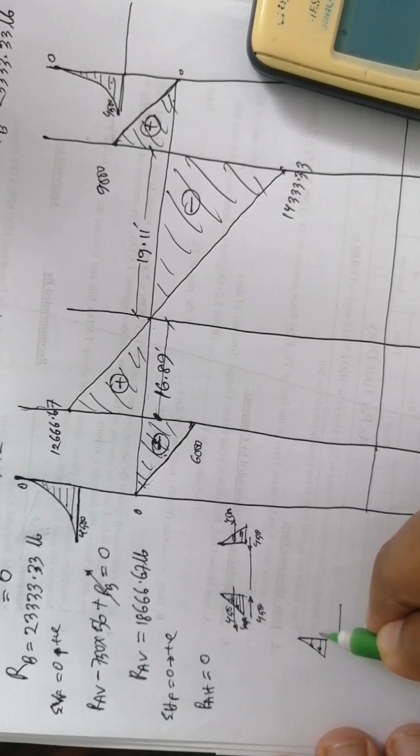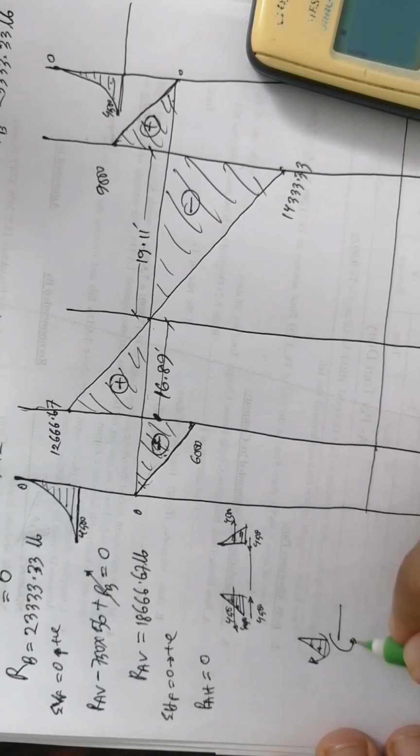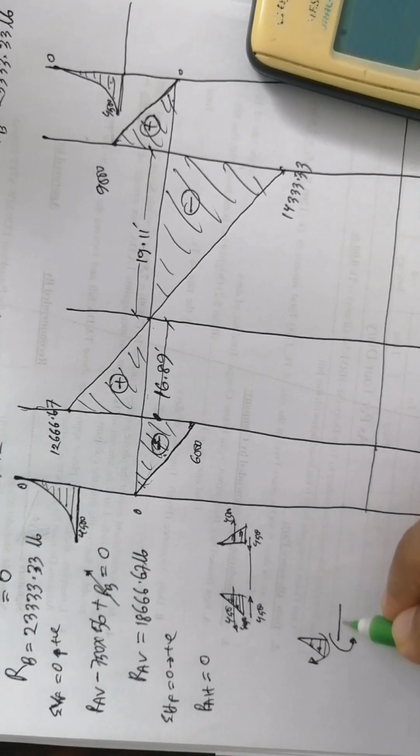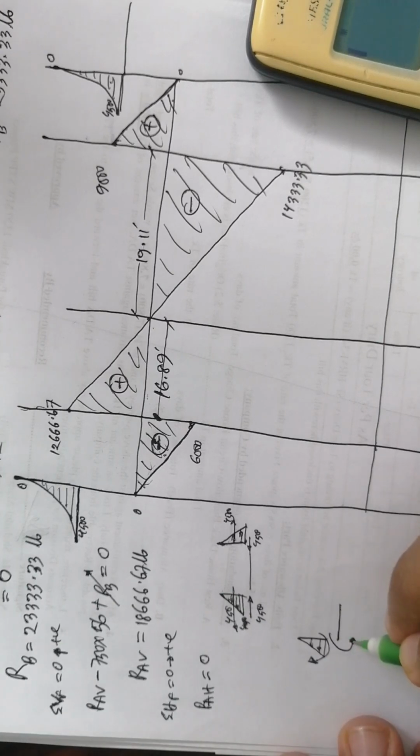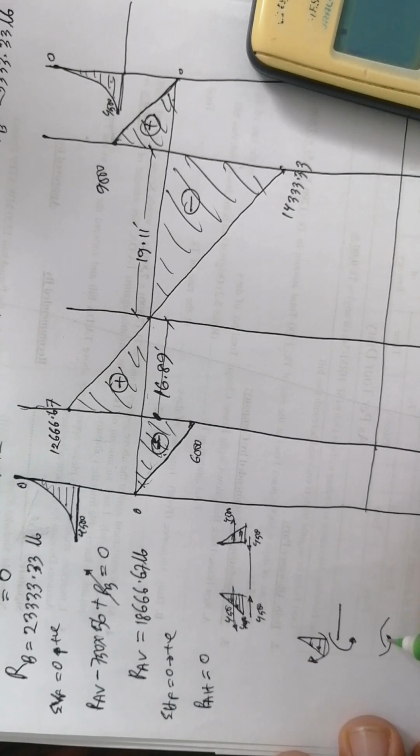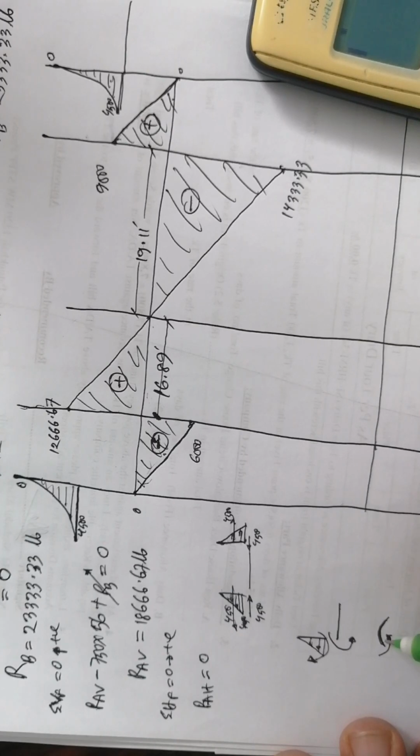So the moment here is in this direction, and for the free body, this frame acts with moment in the opposite direction. So this is a negative moment, because it bends like this, the top fiber is in tension, bottom fiber is in compression. This is negative moment.